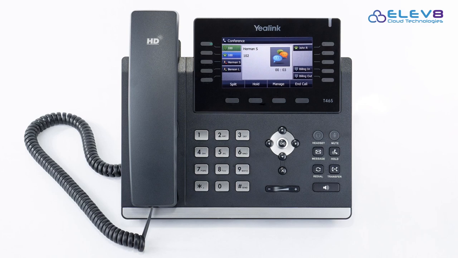You can use the additional soft key options to manage the conference call. Press the split soft key to split the callers from the conference and place both callers on separate holds. Press the hold soft key to put the conference call on hold. Press the manage soft key to mute, or disconnect parties individually. You can end the conference call by pressing the End Call soft key.